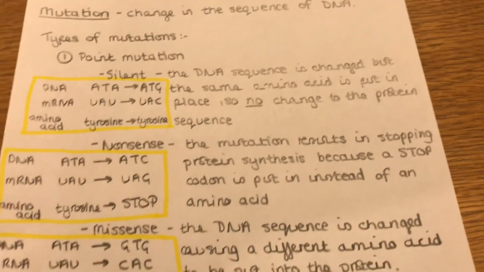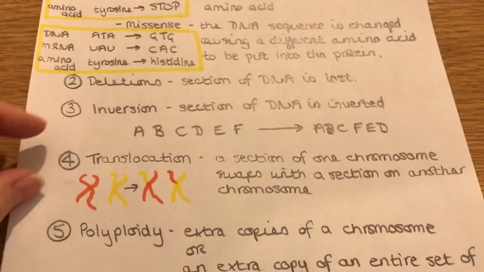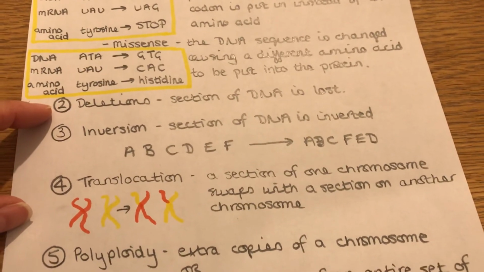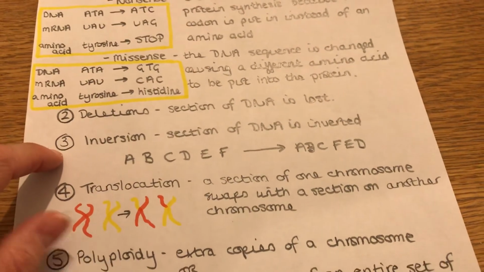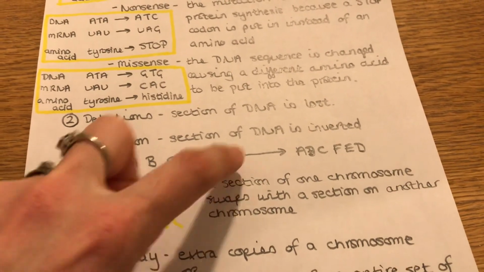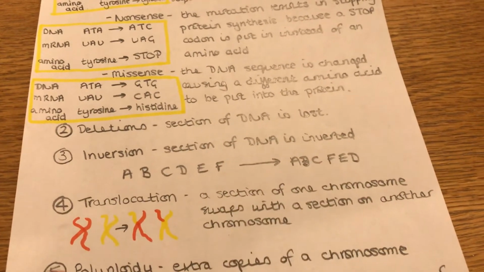So these are the simplest of the mutations, where we're just changing one or two of the bases. Then there are other mutations, so we could delete a whole section of the DNA. We could invert it. So here you can see I've got a sequence A, B, C, D, E, F. Then I've got A, B, C, F, E, D, so I've just switched part of it around.